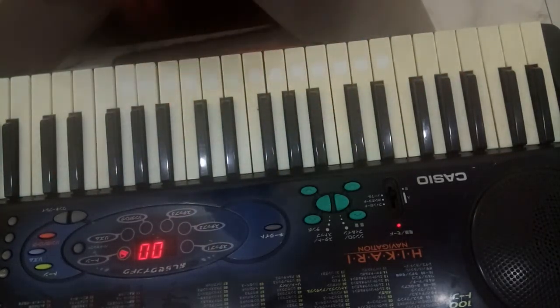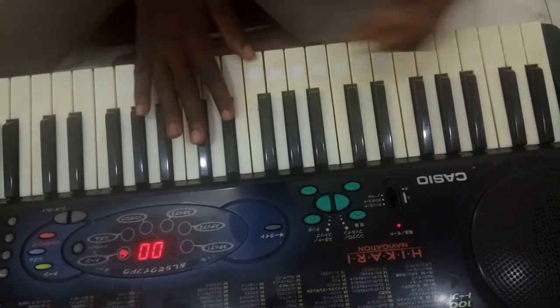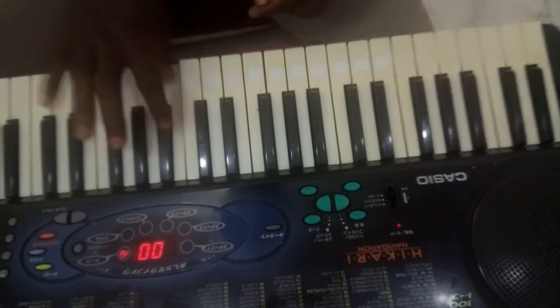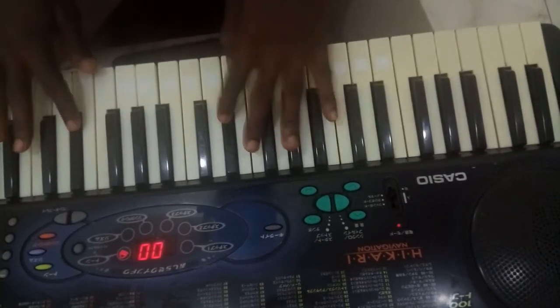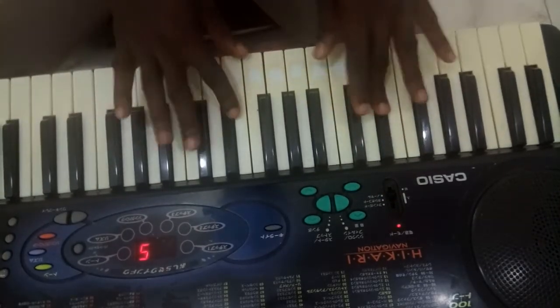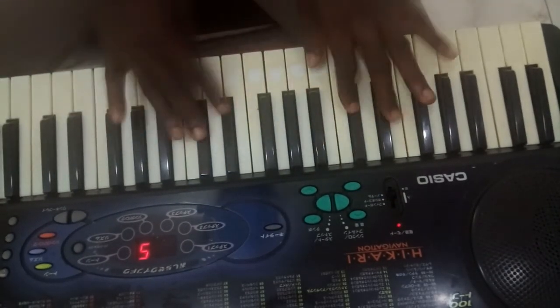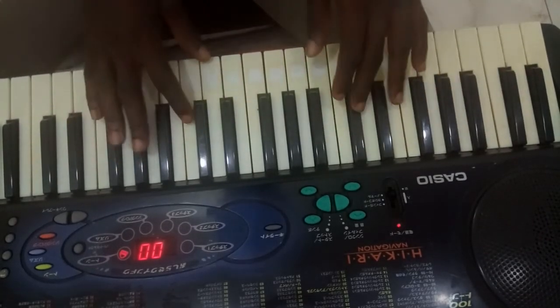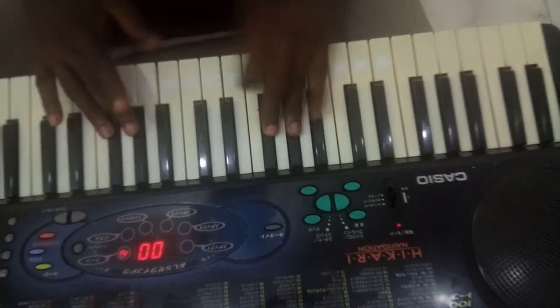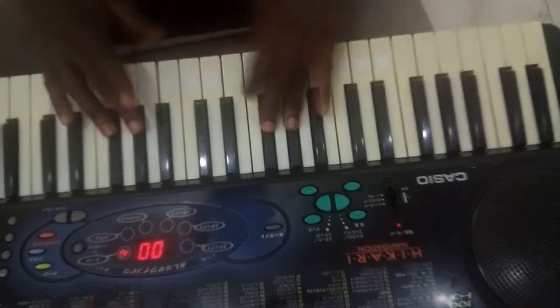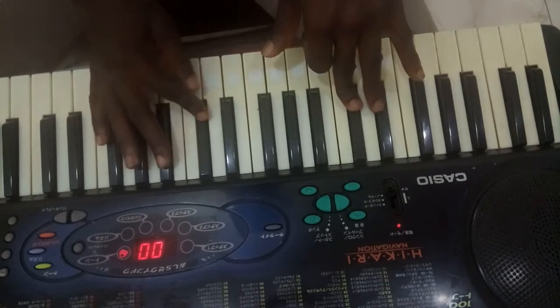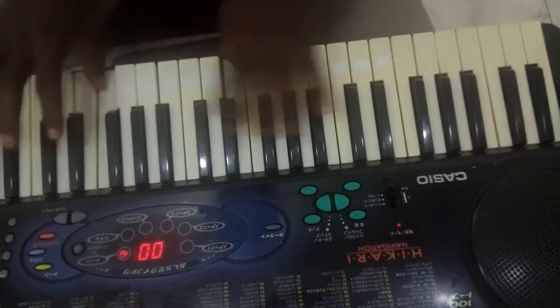Just call one after the other. Do you understand? Like me, I like using the sharp. So I say this is C sharp. Like now I'm playing on C sharp. This is C sharp. This is my D sharp. This is my F sharp.